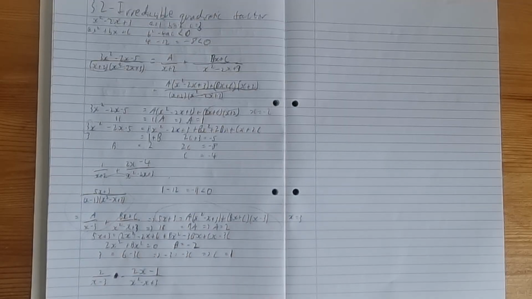So well done. You now can solve for two types of partial fractions, which will help you. There's nearly always a partial fractions question in the exam, although interestingly it's never on its own. It's always within the integration topic, which is what we're doing after partial fractions, because you need partial fractions to do one part of integrals.